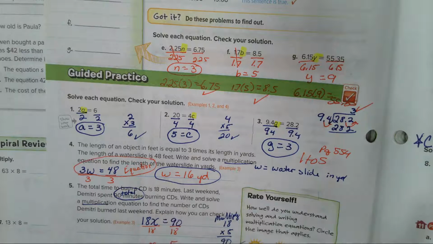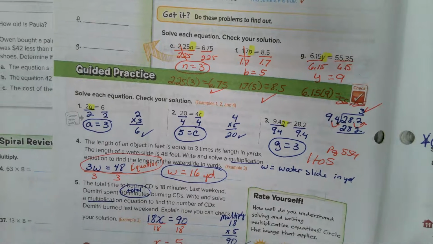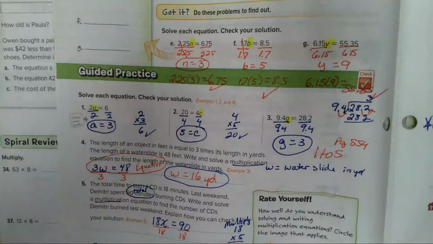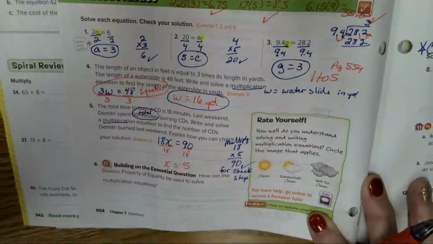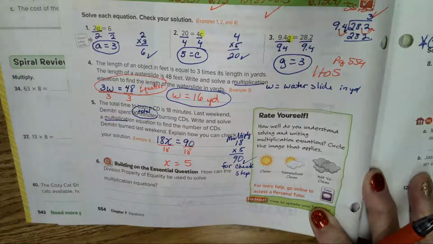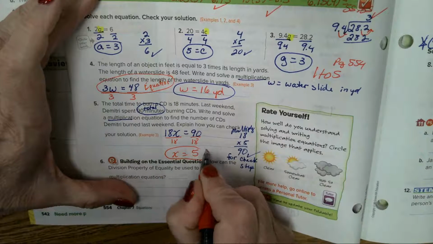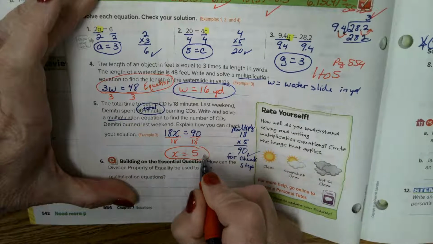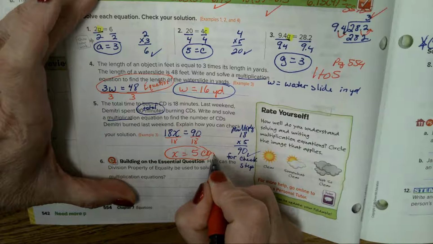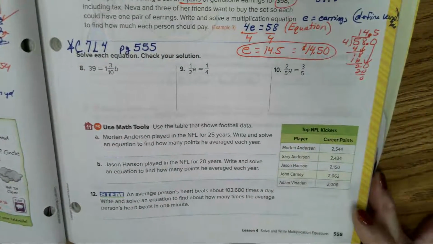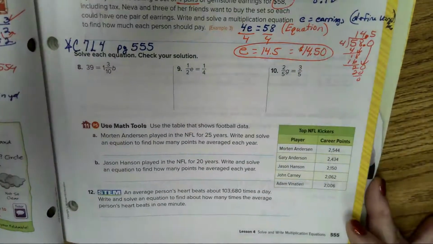W equals 16 yards. And in number 5, an equation for that one is 18 times X equals 90. Divide both sides by 18. X equals 5. And it's 5 CDs. Forgot to label that one. And the check step. Now, we are ready to go on to doing these problems with fractions.